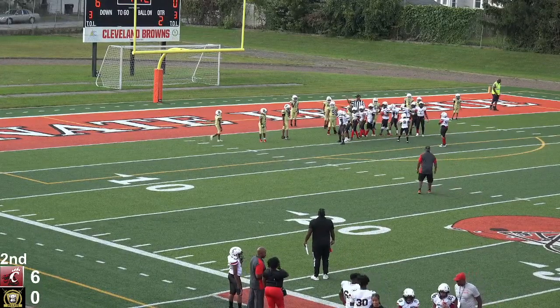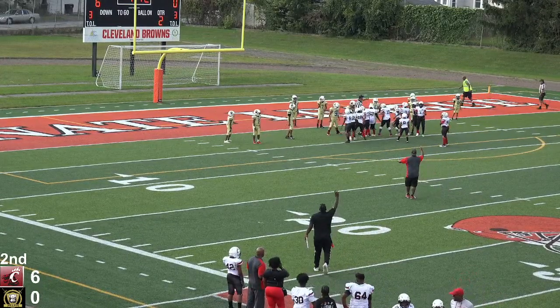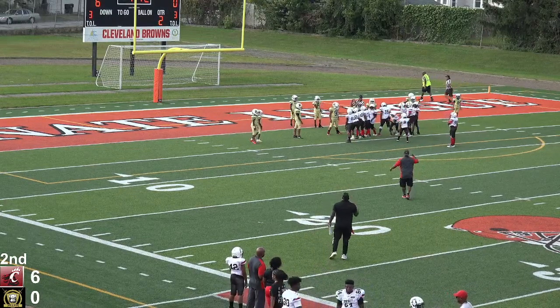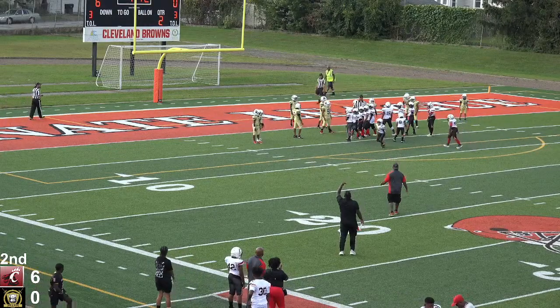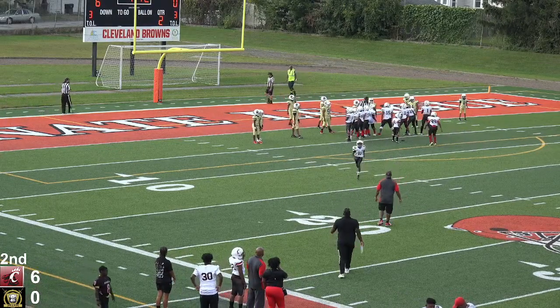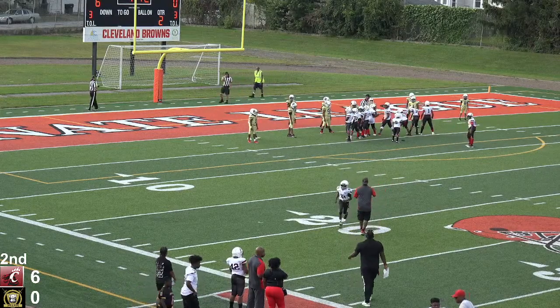After some struggles, Bearcats finally get on the board. Looks like the Bearcats are going to attempt an extra point field goal.